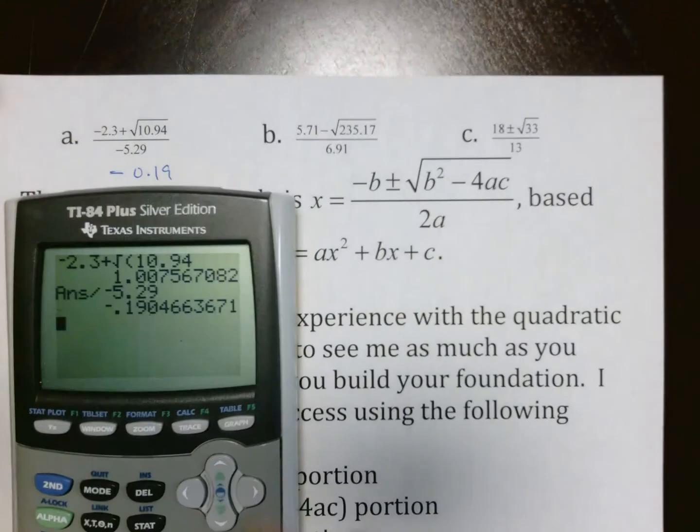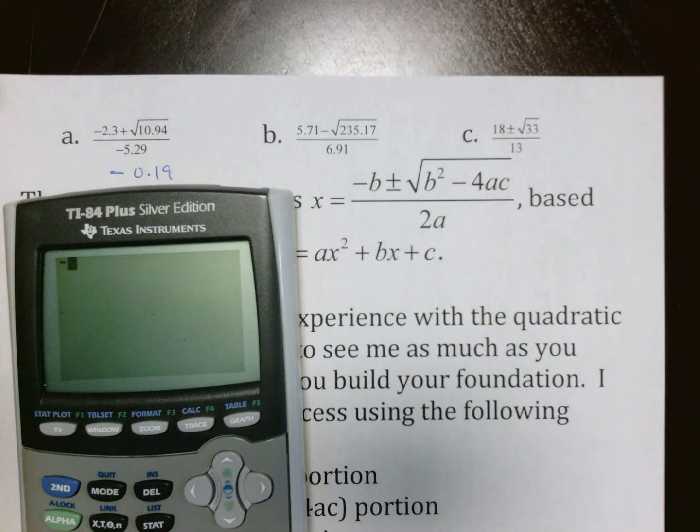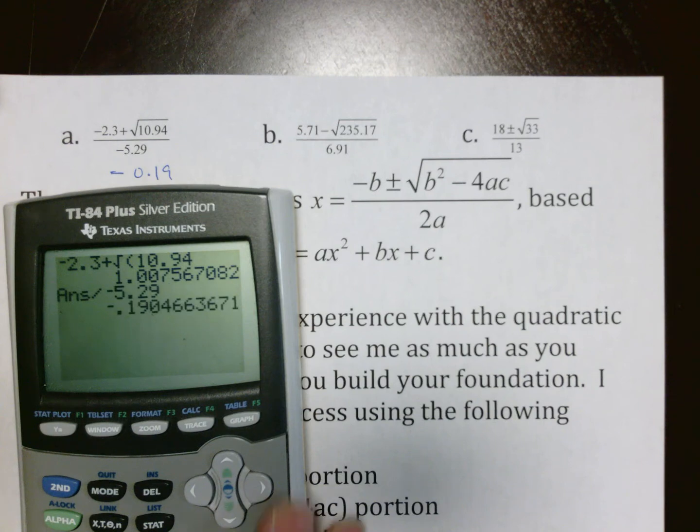So again, what I did was type in the top, negative 2.3 plus the square root of 10.94, equals, which gives me my number, and then divide by negative 5.29, which gives me that answer there.